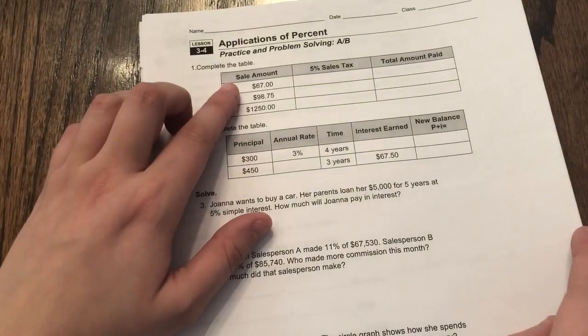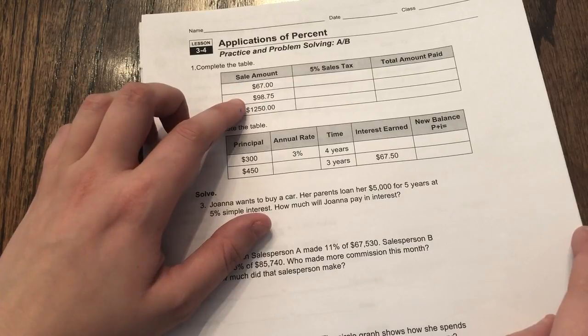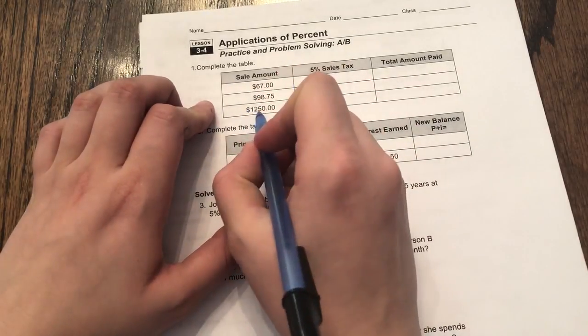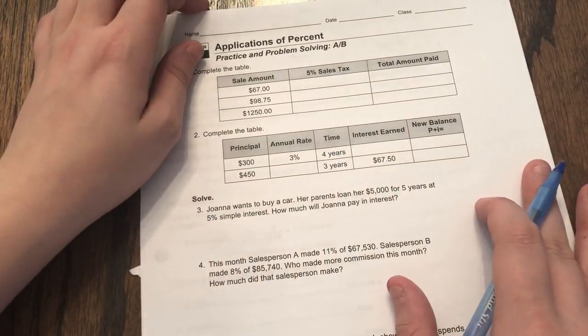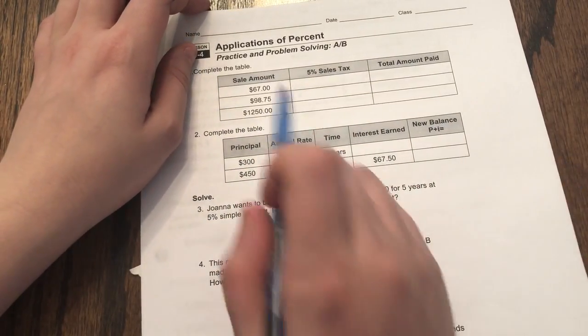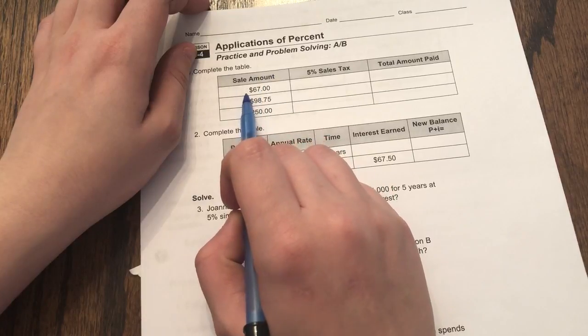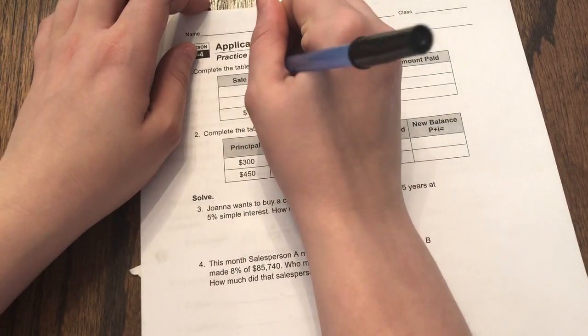All right, so we're on the back of the sheet that we just did for notes. I'm going to do $67 with you, and then you're going to do one of these on your own, all right? The ones that are starred. So if I have a sale amount of $67, that's our total.